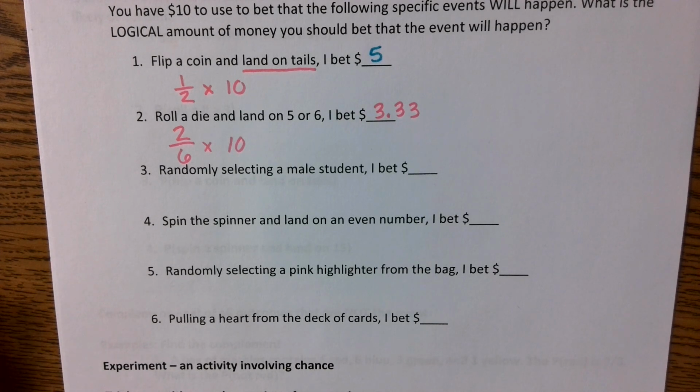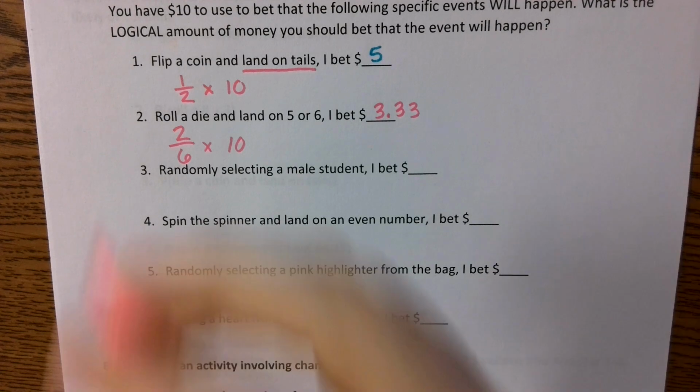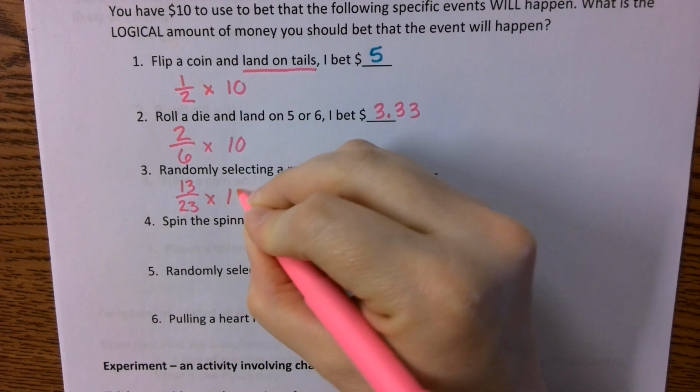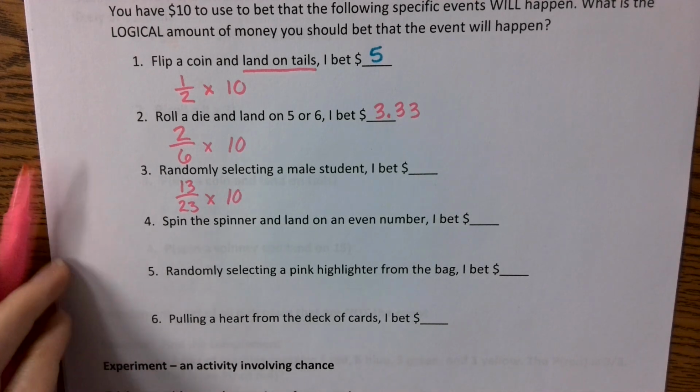All right, for the next problem, randomly selecting a male student. How many boys are in the class? 14. Out of how many? 23. So 14 over 23, we're going to multiply that by 10.